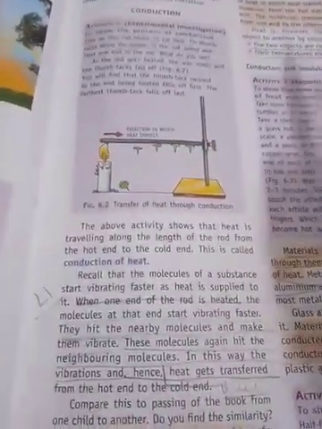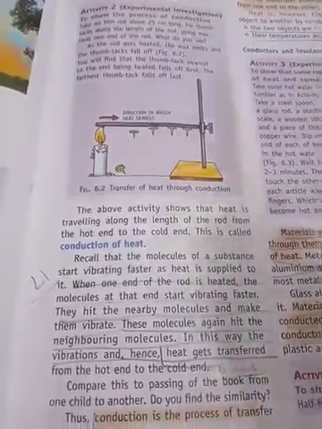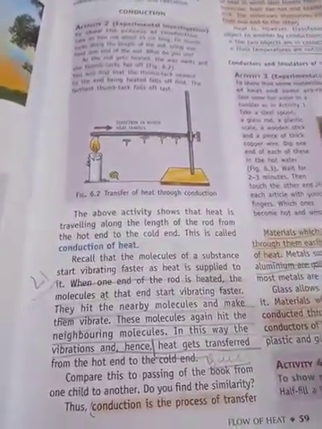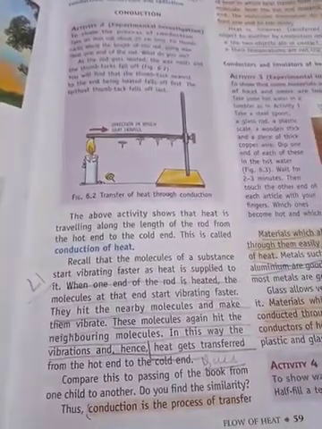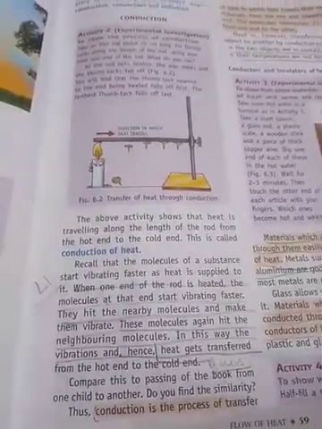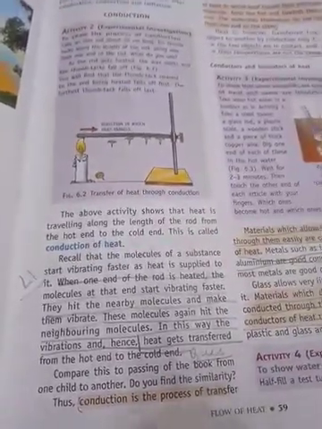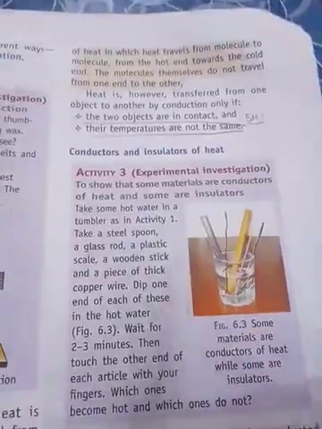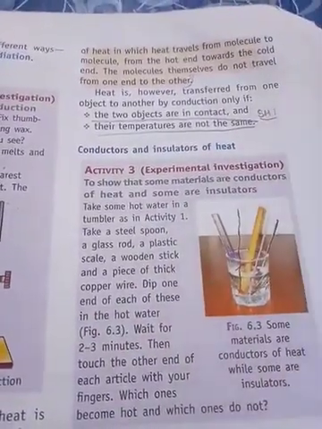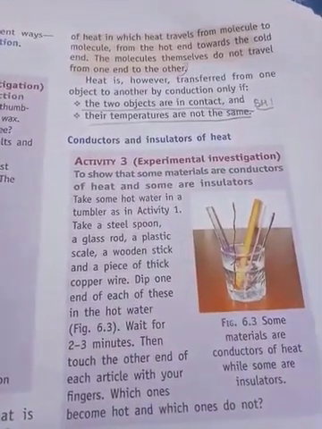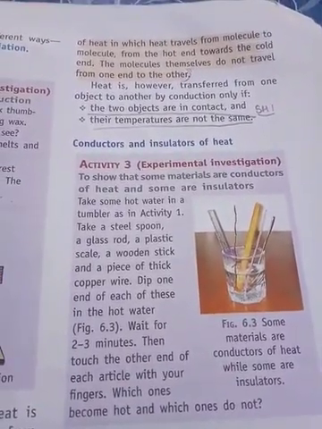In conduction, the molecules themselves do not travel from one end to the other. In this, the molecules start vibrating faster and hit the neighboring molecules. And in this way, the heat gets transferred from the hotter end to the cold end. Heat is transferred from one end to the other by conduction only if, first, the two objects are in contact, and second, their temperatures are not the same.